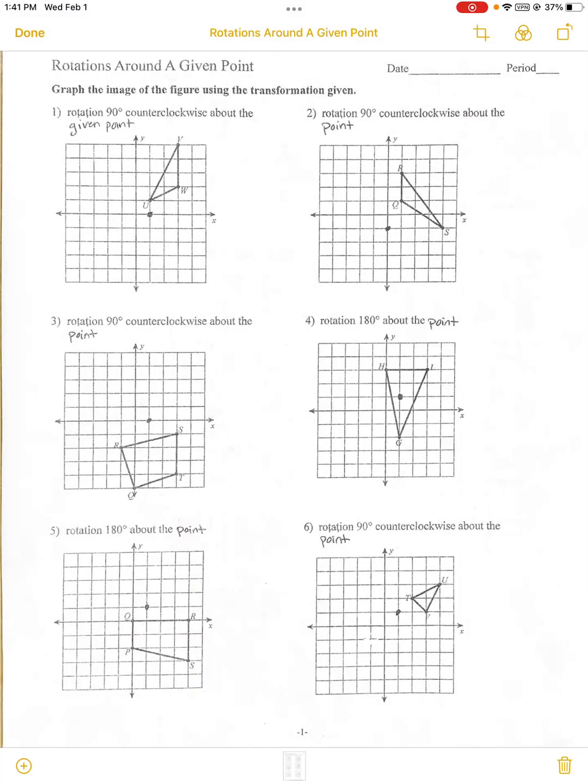All right, we are talking about rotations around a given point. This is very similar to what we did yesterday in that I will teach you two different methods to do this. I would like you to try both methods on this piece of paper. Let's go ahead and talk about our first method.